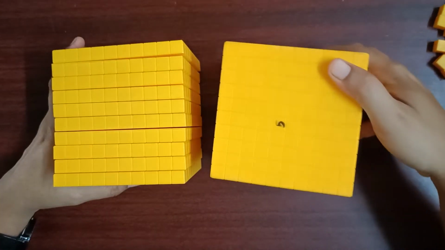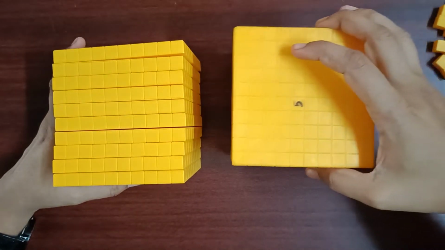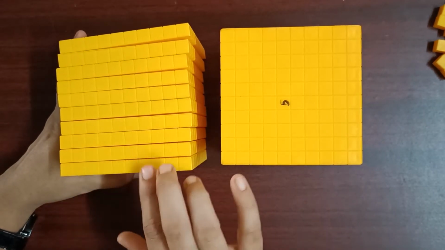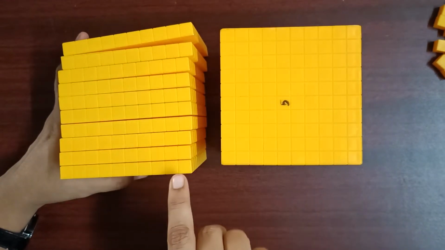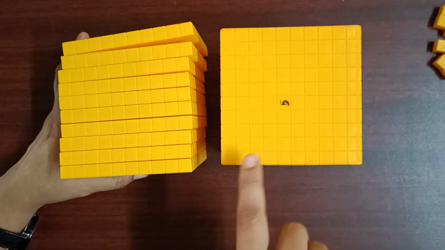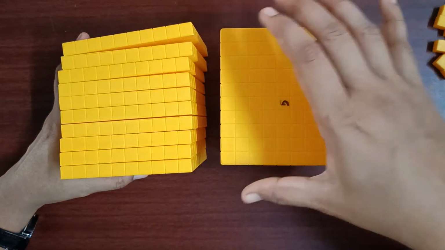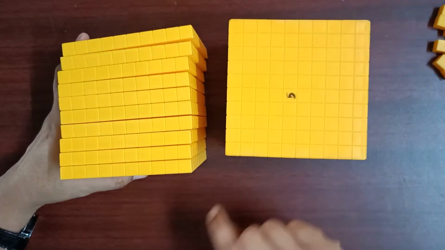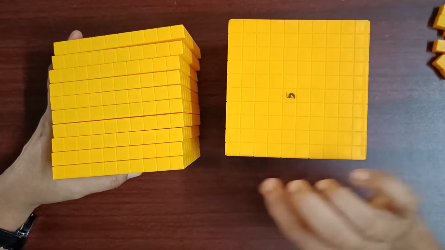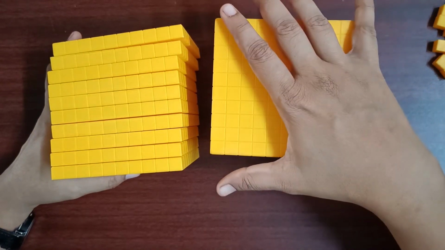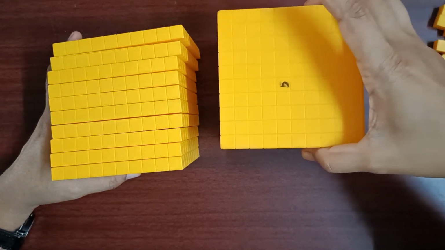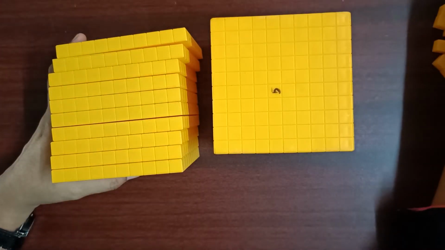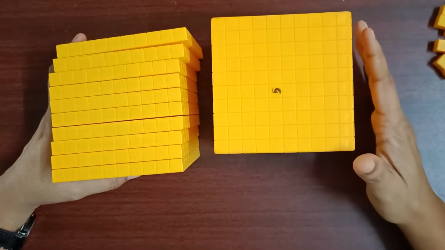The name is definitely because of the shape. It looks like a big cube, and a cube is a collection of 10 flats, or I can also say that one cube has 100 rods in it. When I collect 100 rods, it makes one cube. Or I can also say that if I collect 1000 blocks together and arrange them in this way, then I'll be able to form one cube. So one cube is equal to 10 flats, or 100 rods, or 1000 blocks.